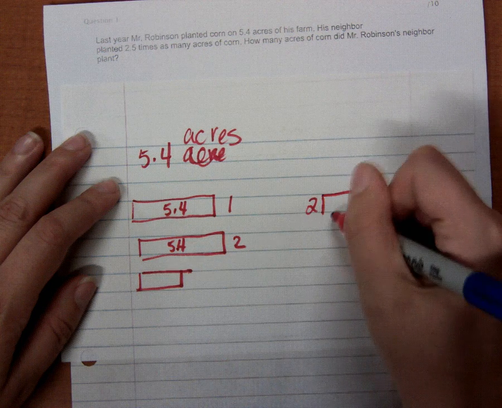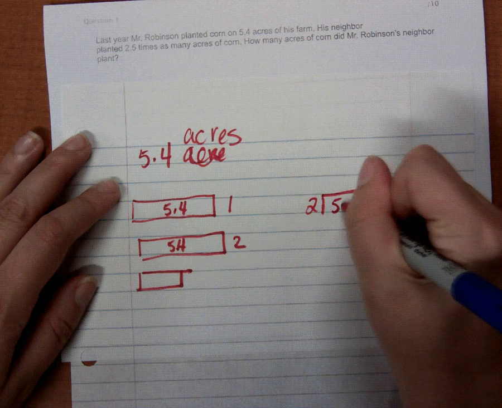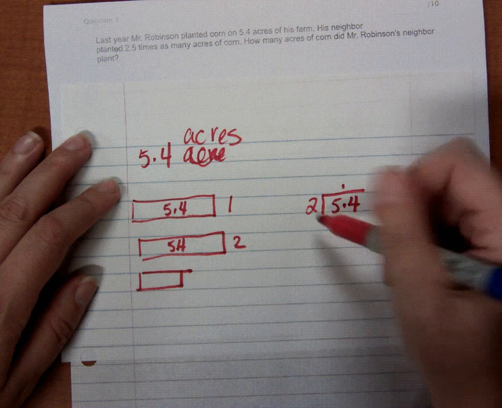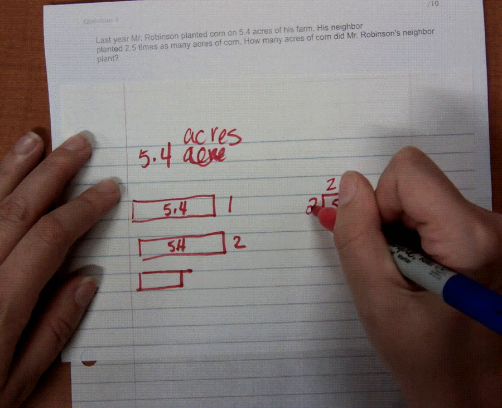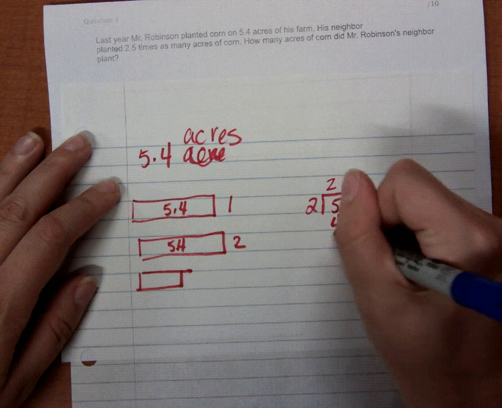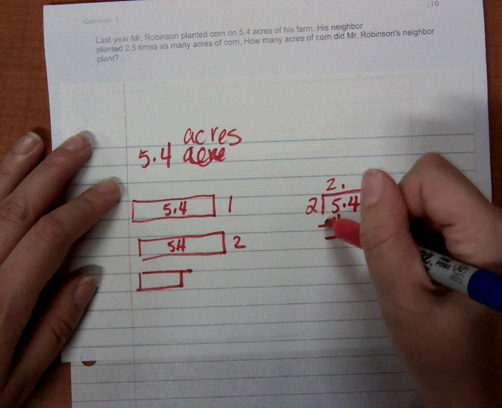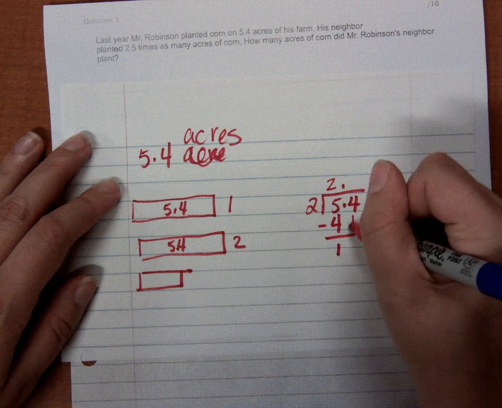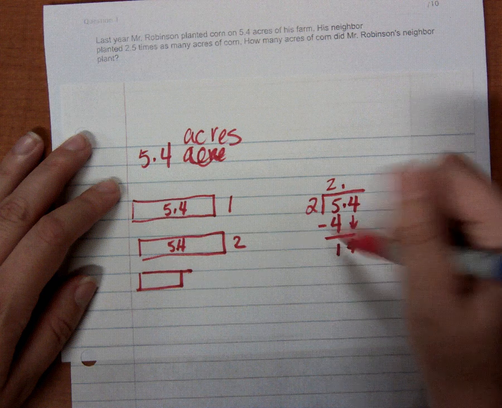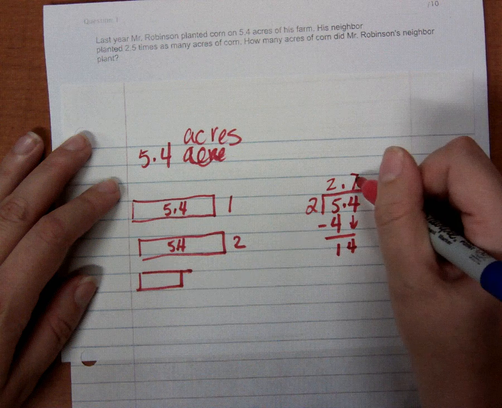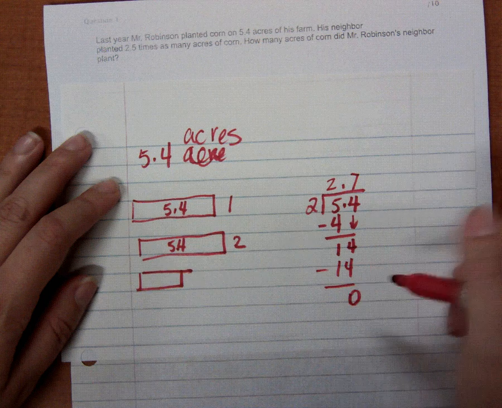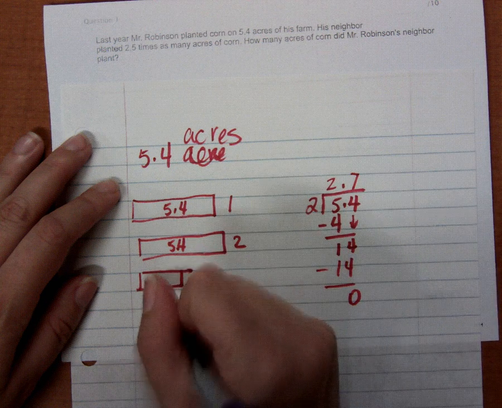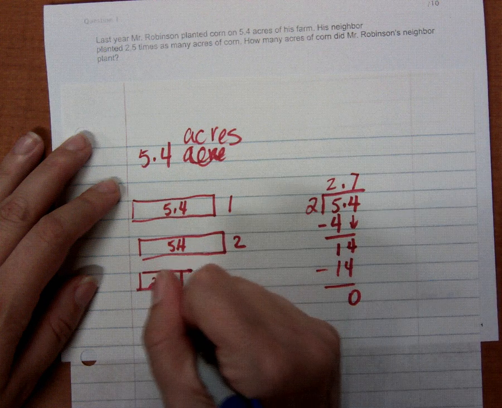Well, we divide it by 2. 2 can go into 5 two times. 2 times 2 is 4. Then we subtract. 5 minus 4 is 1. Bring down that 4. 2 goes into 14 7 times. 7 times 2 is 14. So this is 2.7.